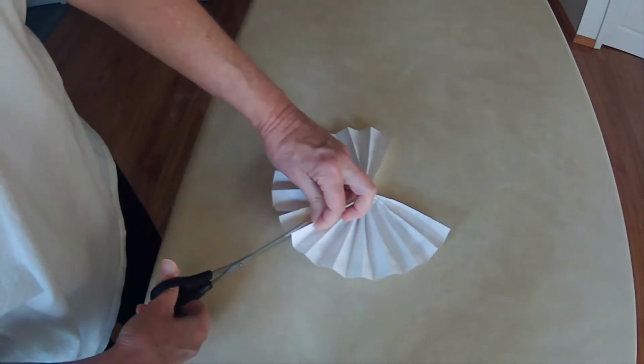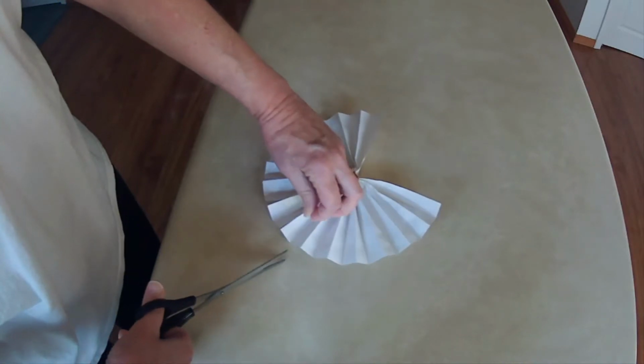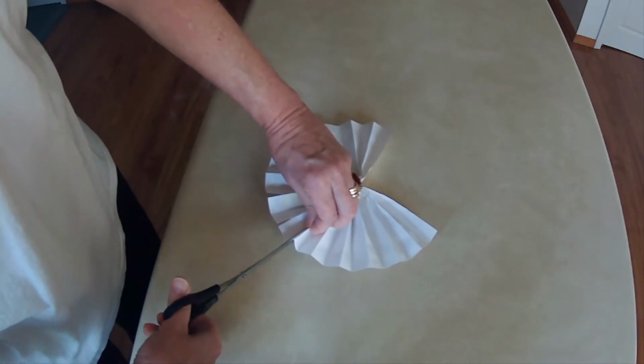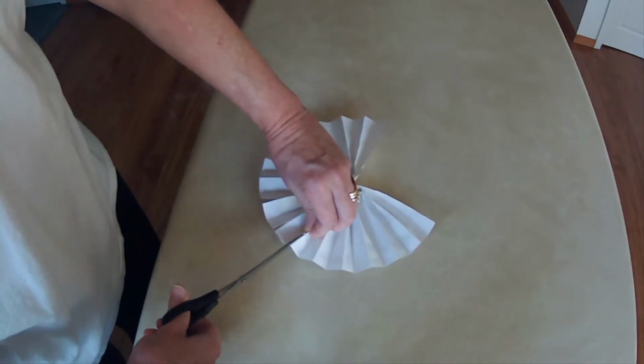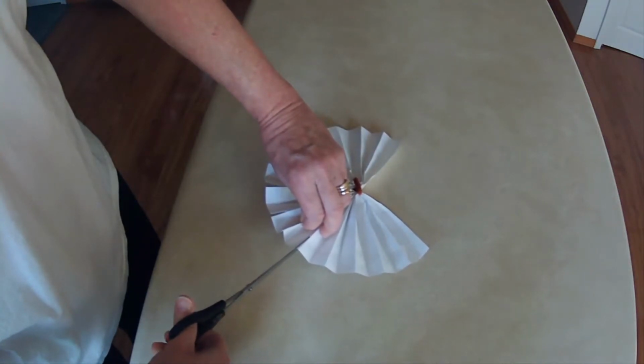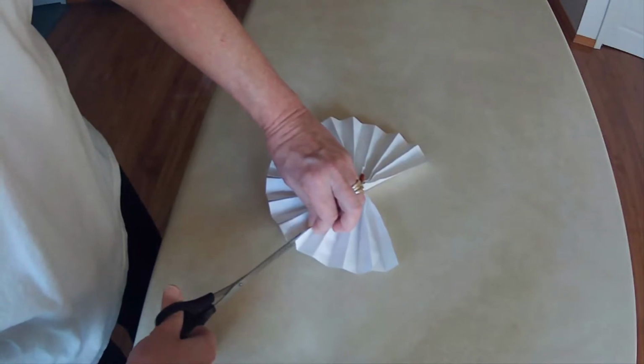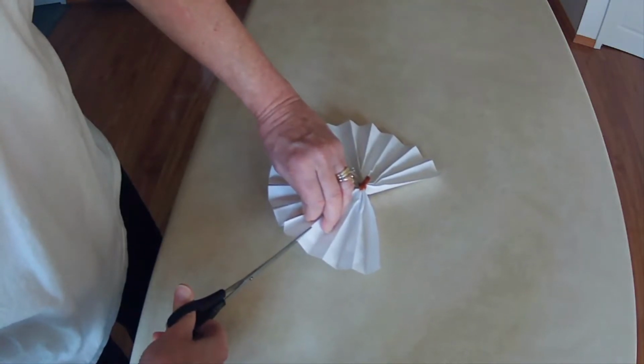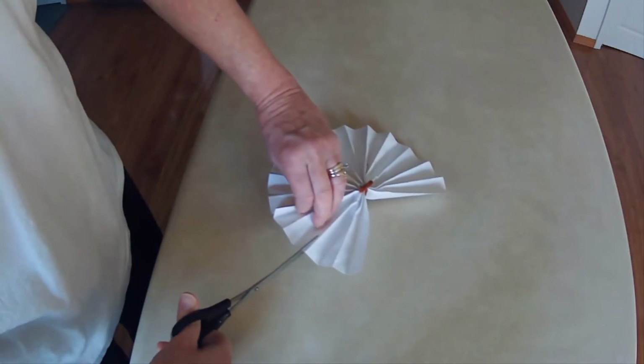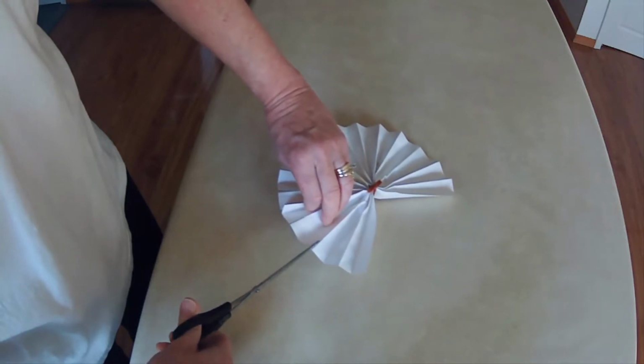But to keep your clips on the high side again, or the peak. And with the construction paper, I've even gone and done the valleys. So what I'm going to do right now is I'm going to cut all the peaks.